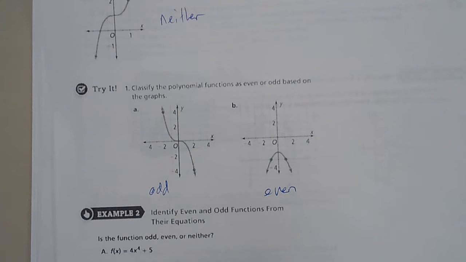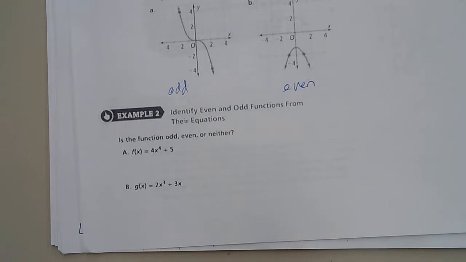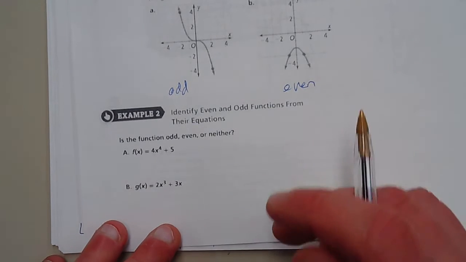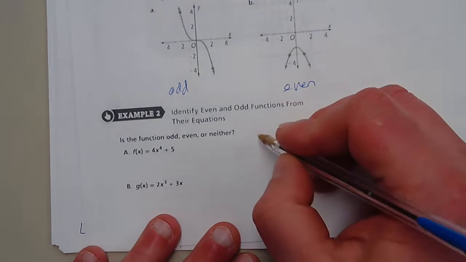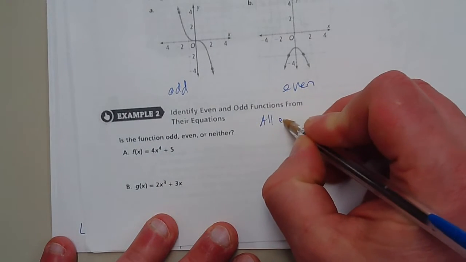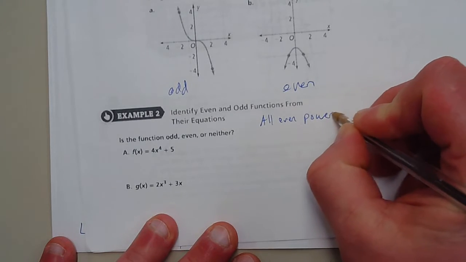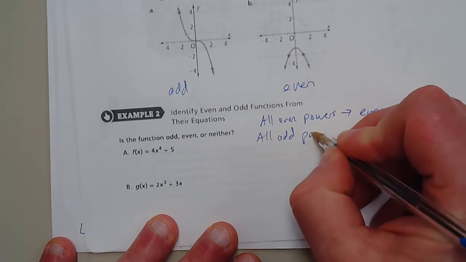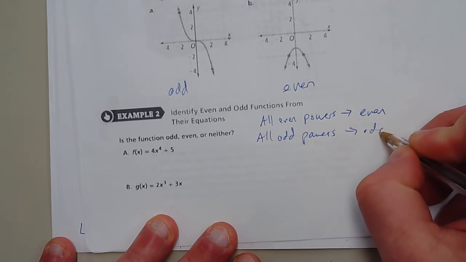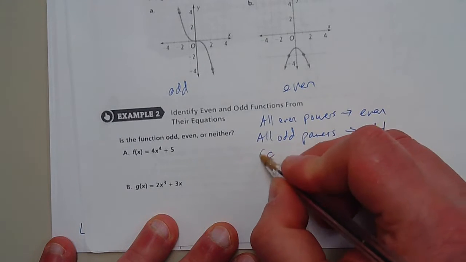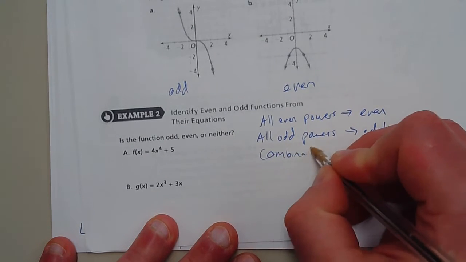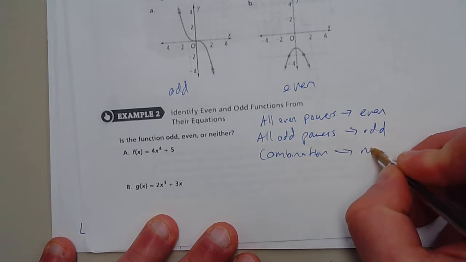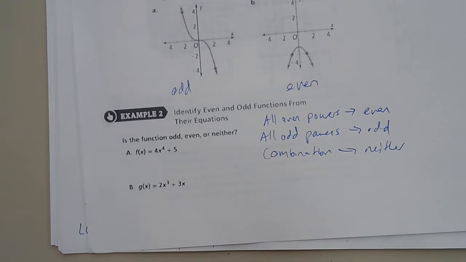The next piece to this is saying, what if we don't have the graph? What if we just have the function? Well, here's how these work. If every single power is even, then it's going to be even. And if every single power is odd, then it's going to be odd. So we're going to make a little note here. We're going to say all even powers, then it's even. Kind of obvious. All odd powers, then it's odd. But if it has any combination, so if it has some odd and some even, then it's a neither. That's our big takeaway from these.